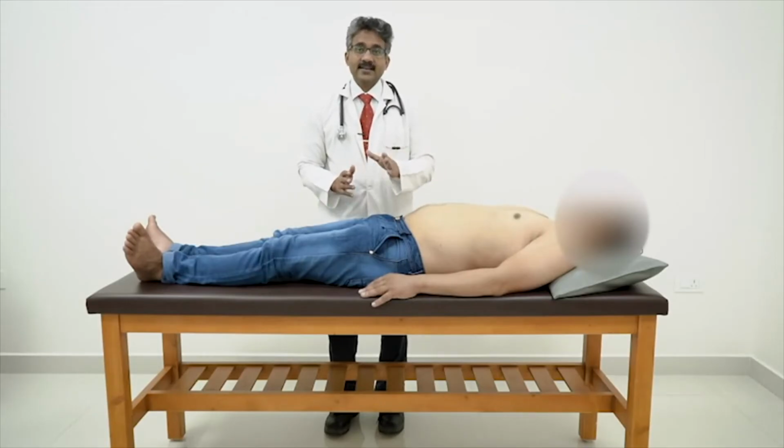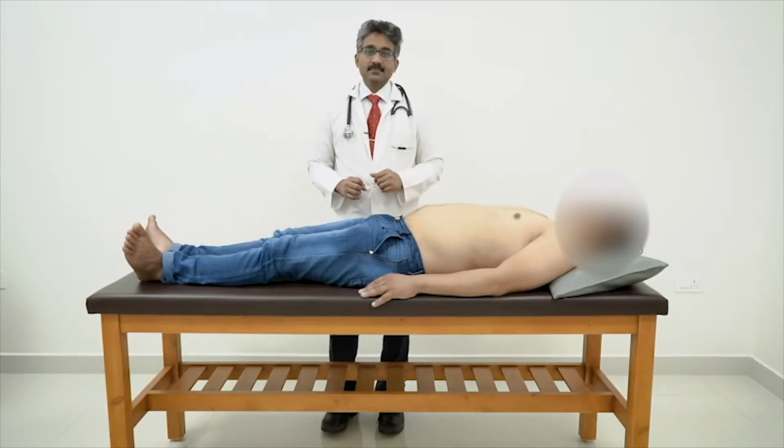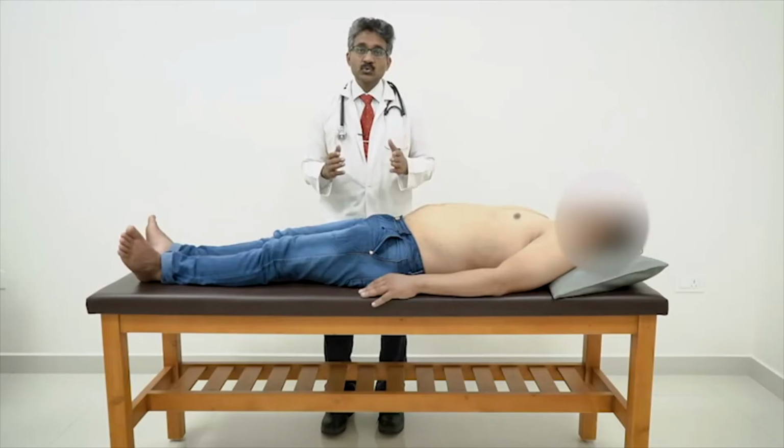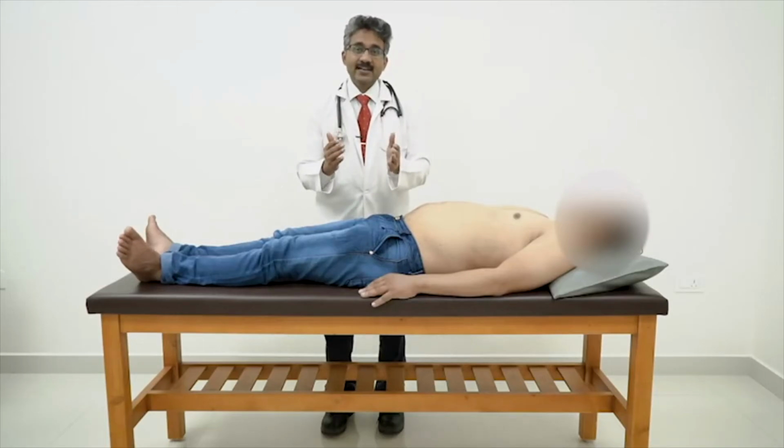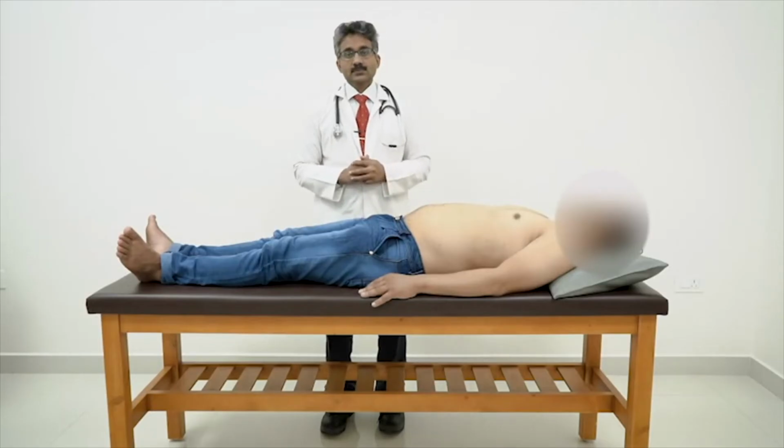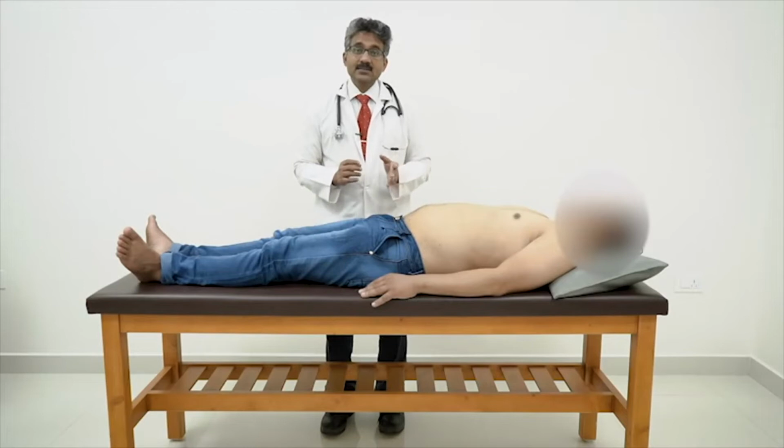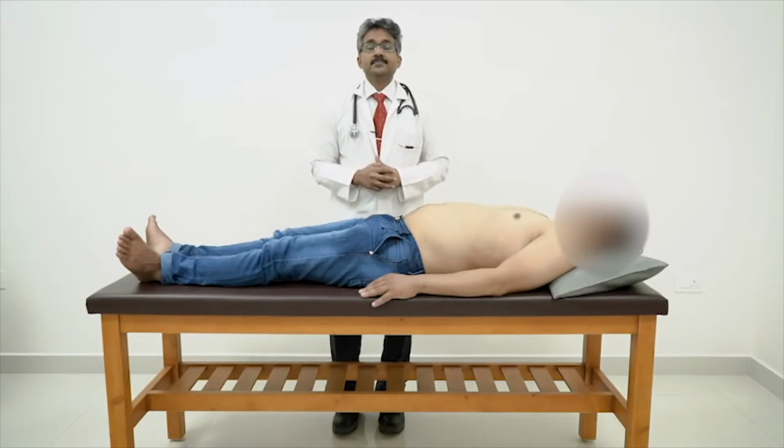Now coming to the S3. Why is S3 produced? S3 is produced due to the passive ventricular filling during diastole. S3 can be normal in athletes, children, and younger people less than 40 years of age.